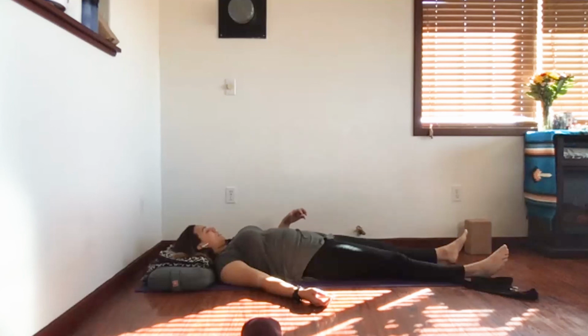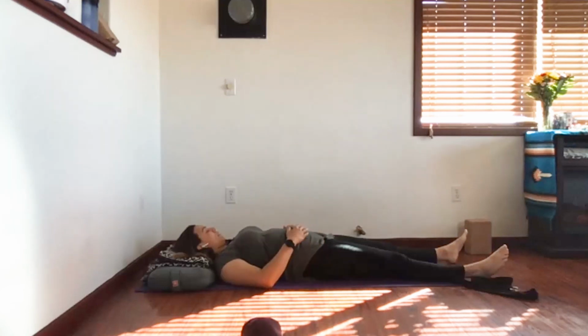And slowly place your hands on your abdomen. Appreciate your body for all that it's done and all that it will do. Appreciate your mind for taking the time to practice and harmonize with your body.